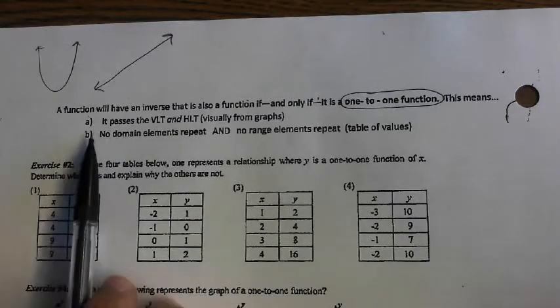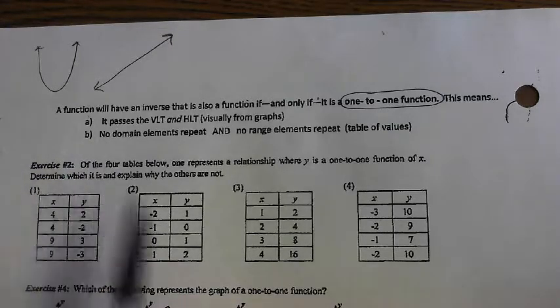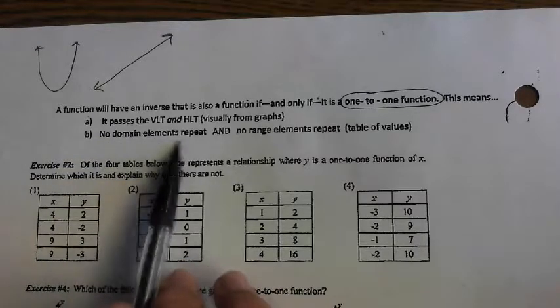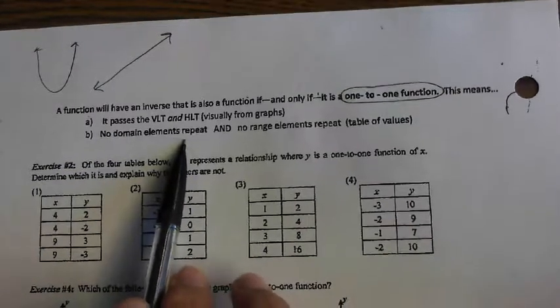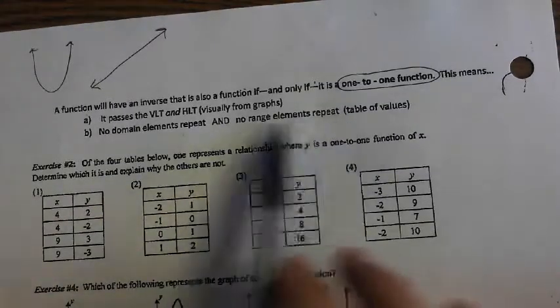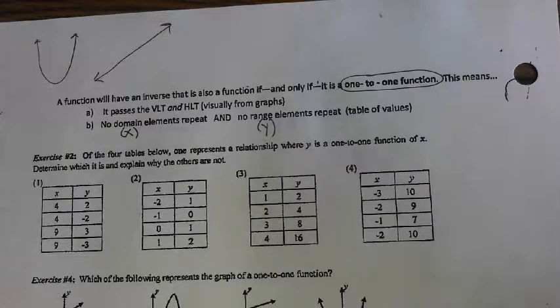And then as far as looking at tables of values, you know that in a function, no x-coordinate can repeat itself. If it's going to be a one-to-one function, we add on the fact that no y-coordinate can repeat either. You know what I mean by domain and range, right? Domain is your x-coordinates, range is your y-coordinates. So with normal functions, no x value can repeat itself. With more special functions, the y-coordinates don't repeat themselves either.